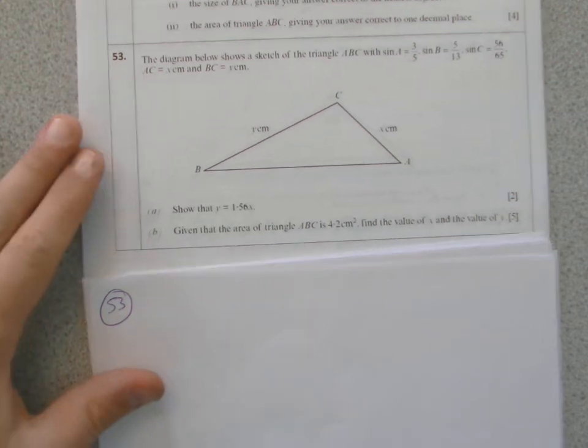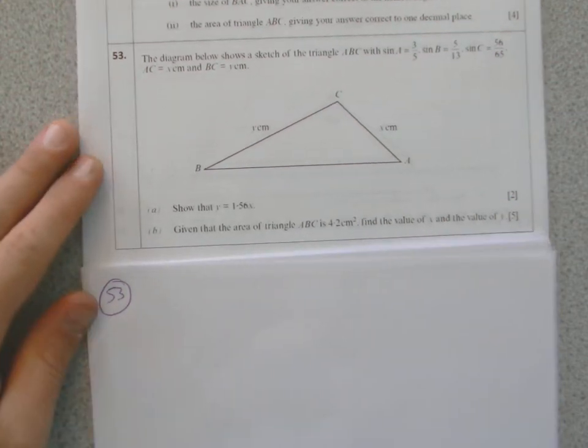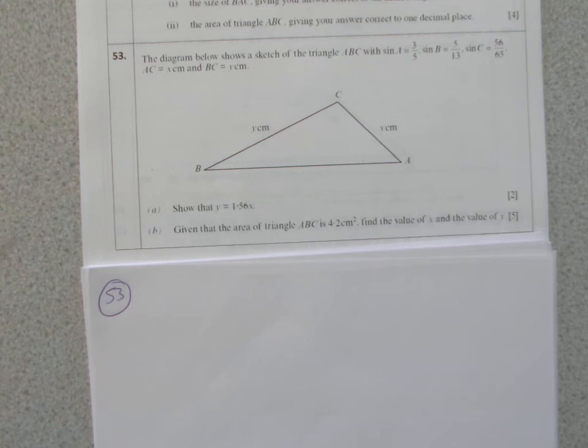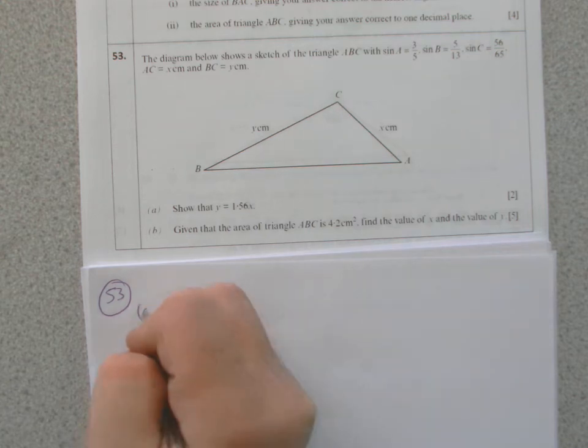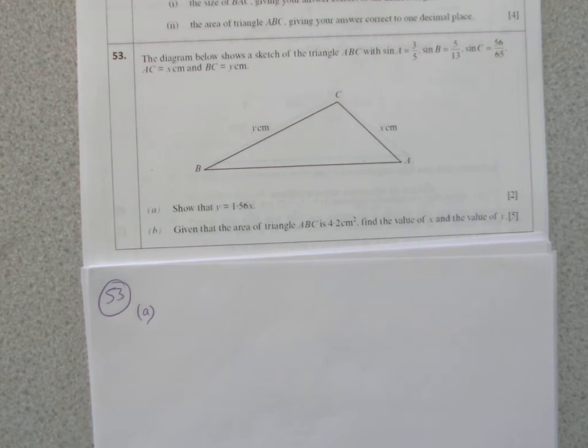Okay, question 53. The diagram shows a sketch of a triangle ABC with sin A equals 3/5, sin B equals 5/13, and sin C equals 56/65. AC equals x, BC equals y, as it says in the diagram. And it says then show that y equals 1.56x. So you might be wondering how on earth you're going to do that from the information given.